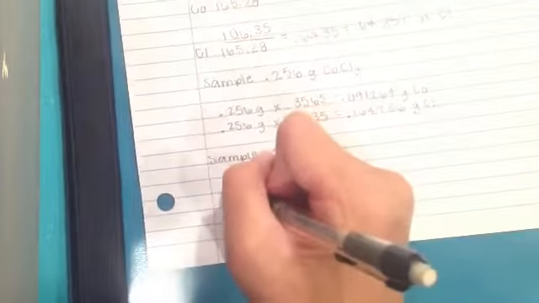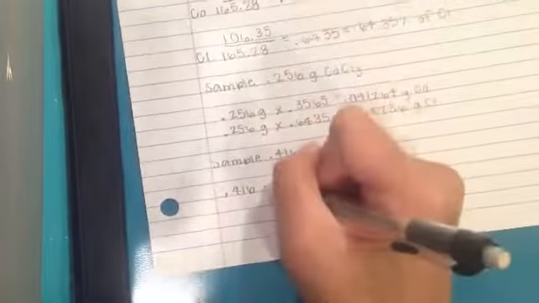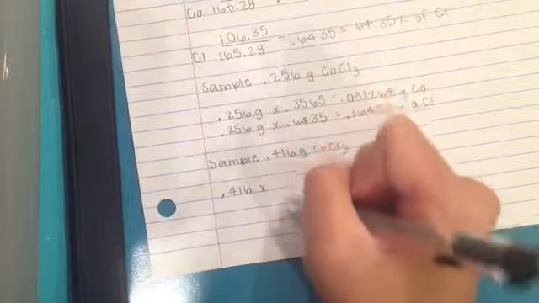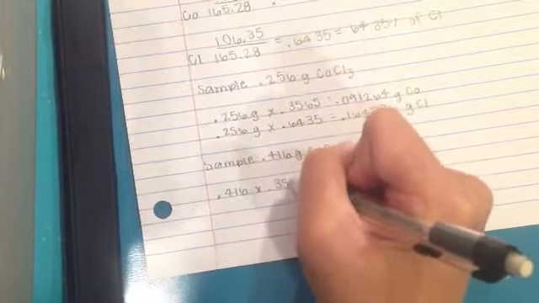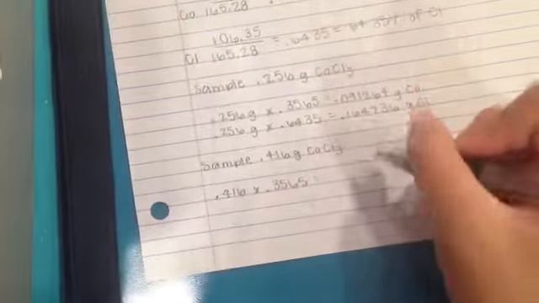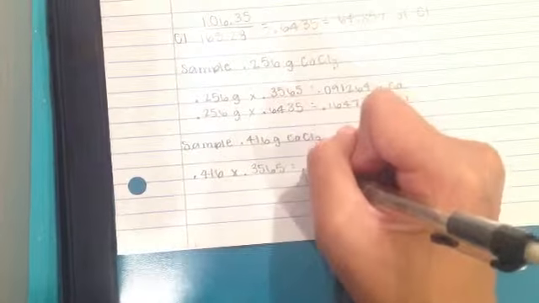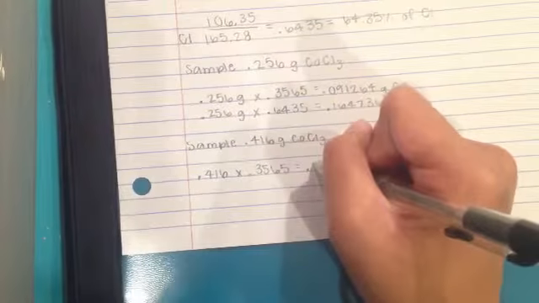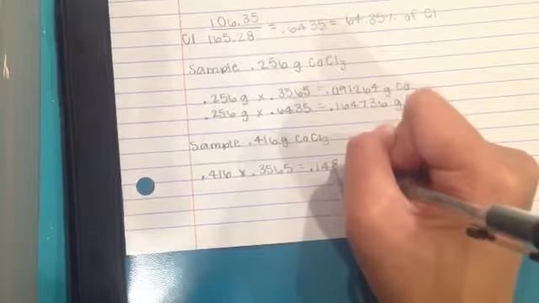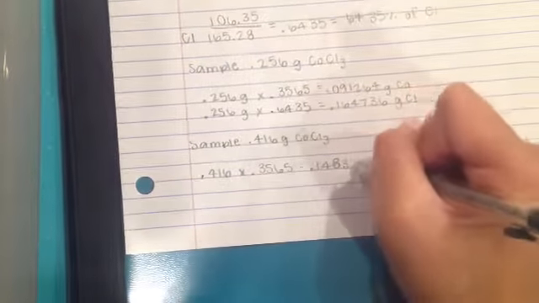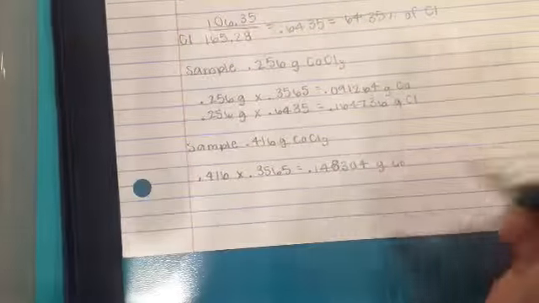First you take the sample number and multiply it by the same thing from the last sample, 0.3565, to find grams of cobalt, which equals 0.148304 grams of cobalt.